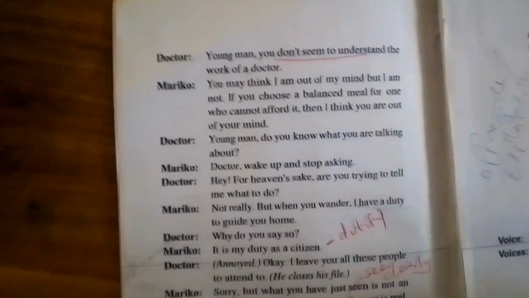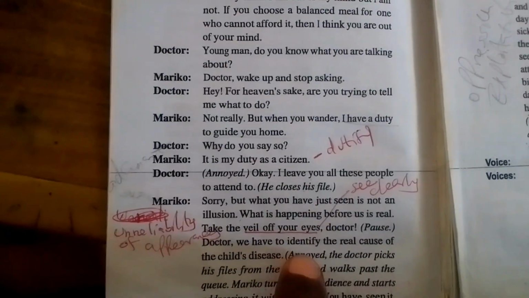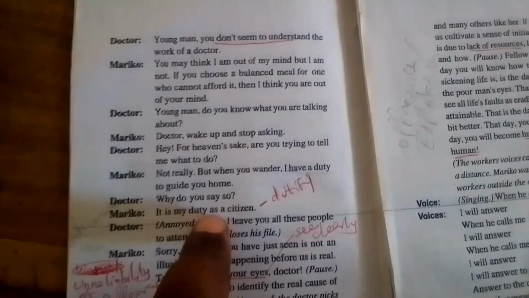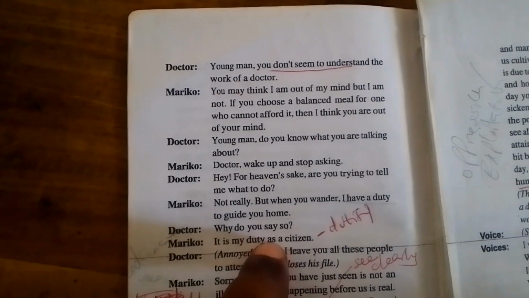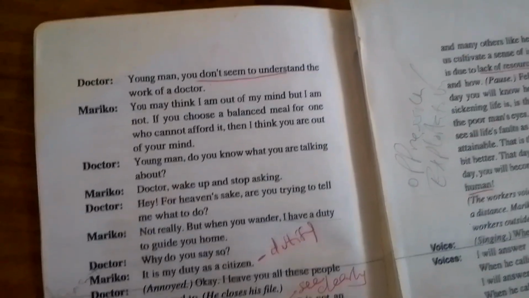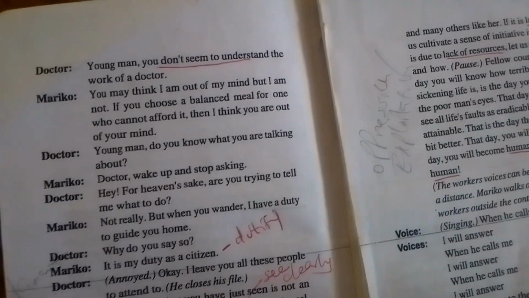Okay, that is repetition. And then let me see if there is a rhetorical question here. I believe mostly we have them. Let me see. I think there is a rhetorical question somewhere.